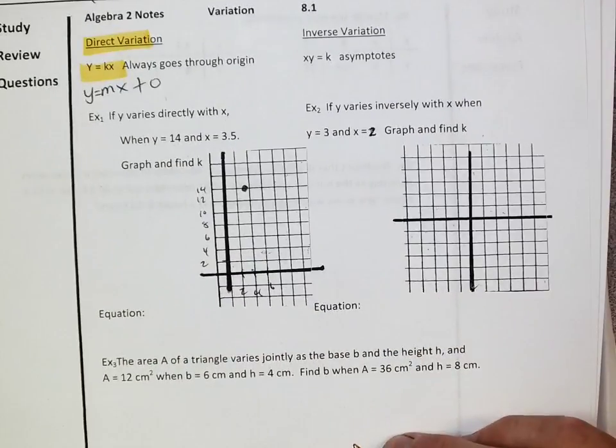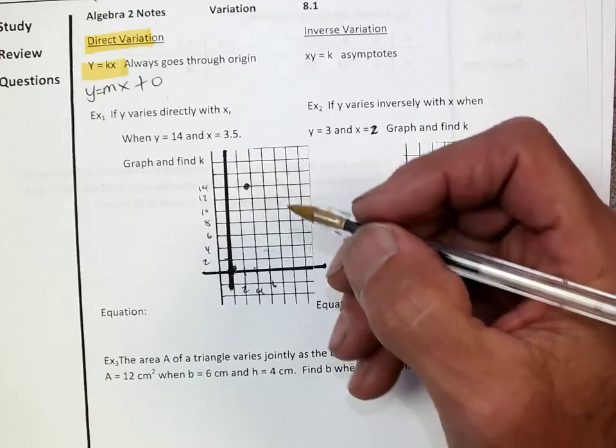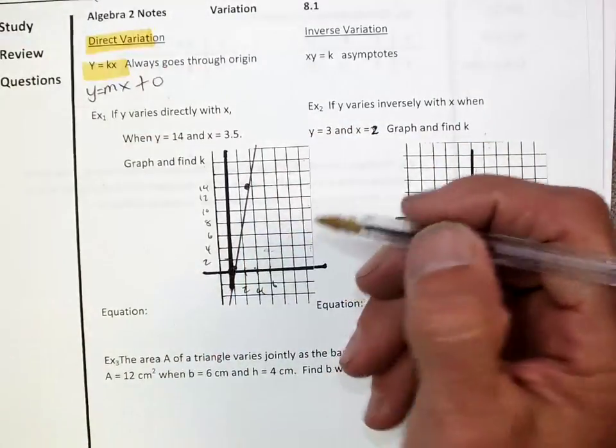Well, that's not much. If I'm going to draw a line, I need another point, don't I? I need another point. 0, 0, right? You guys agree with 0, 0? Okay. So here's my line. Okay. So how do I find the equation?